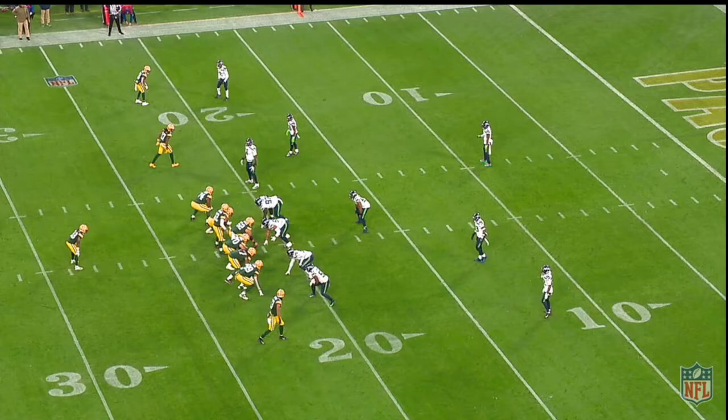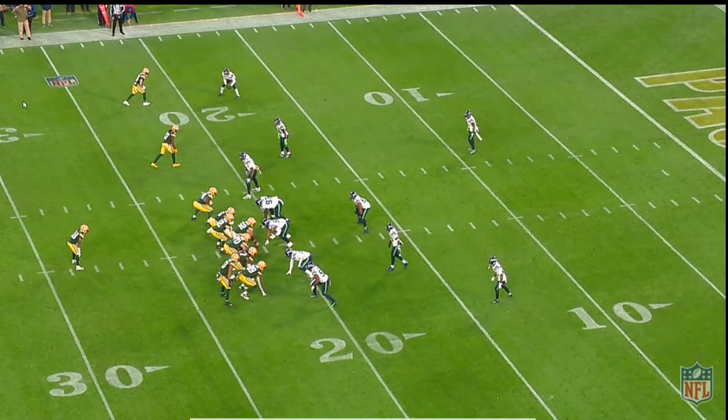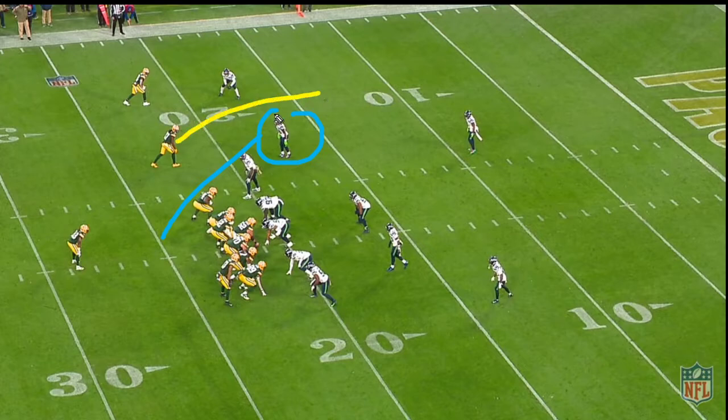This one's a little different. This is going to inform some other stuff going forward as well. This is one where I'm not entirely sure if it's an RPO. It looks like it probably is. It also looks like a hot route read. This is a late developing thing. You can see right now, this guy is leaning. He's going to come with slot pressure, which means Davante Adams is a free release. A hot route is, okay, if this guy's coming, this route is going to be quick.